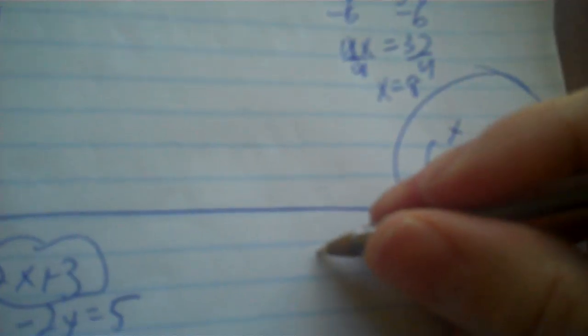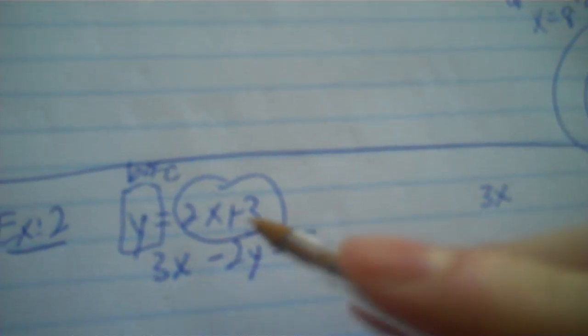Write the other equation, 3x, and if you have a minus on the 2, make it plus negative 2y equals 5. Now, parenthesize your base. Again, it's y, so I parenthesize it, cross it out, and I put 2x plus 3. So you have 3x plus negative 2, and then the parentheses, and I replace the y with 2x plus 3.